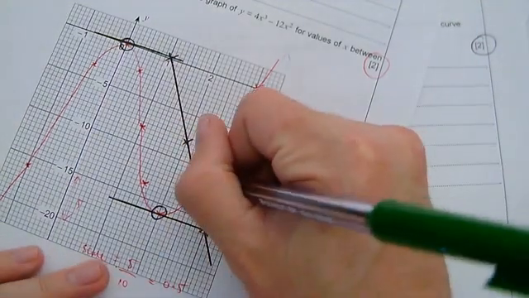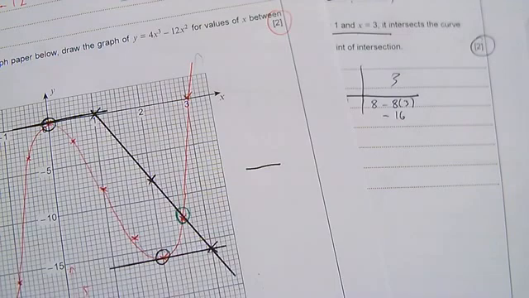Because it intersects the curves at 1 point. Yeah, it tells us it crosses in one point. If it crossed in 2, I've done it wrong. If it didn't cross at all, I've definitely done it wrong. So what are the coordinates of that point?